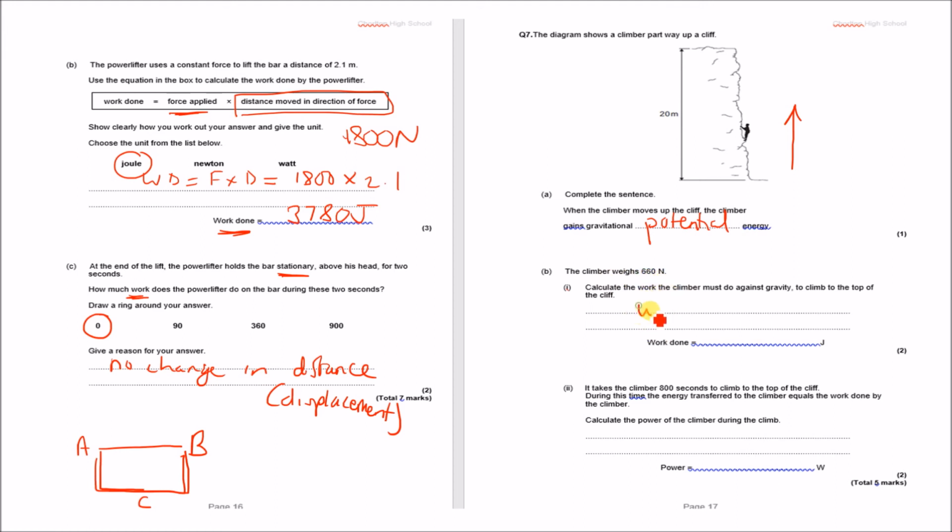Calculate the work done. Well, again, work done is equal to force times distance moved. We know that the force is 660 newtons and the distance moved is 20 meters. So if we multiply those together, we will get 13,200 joules.